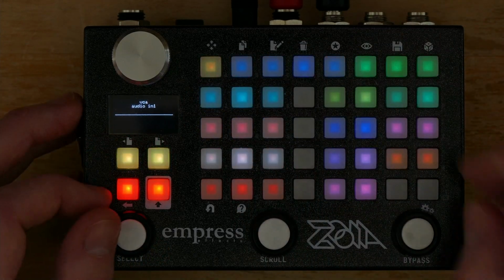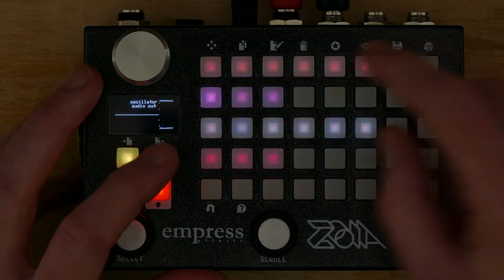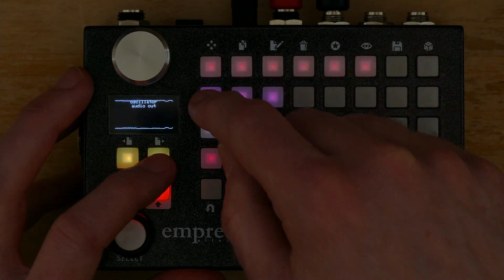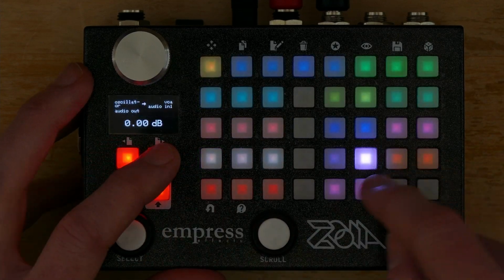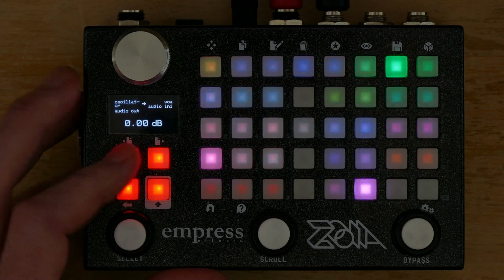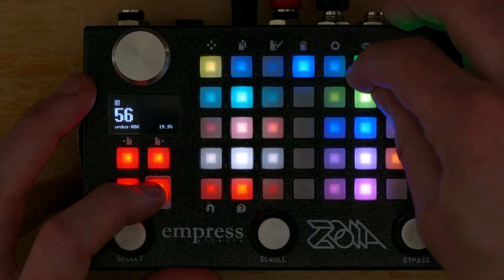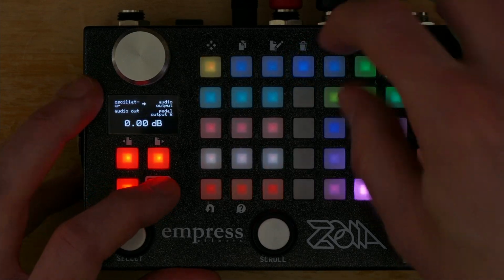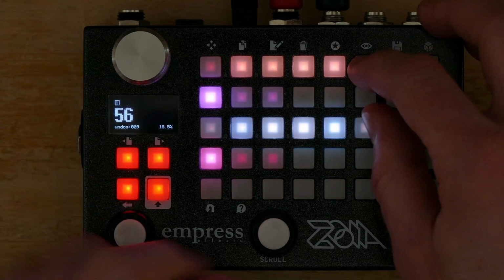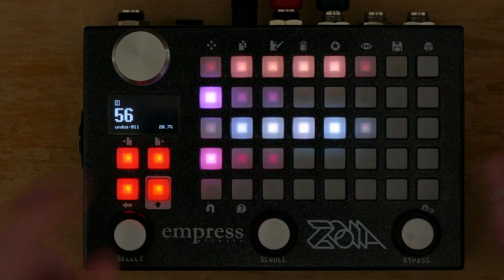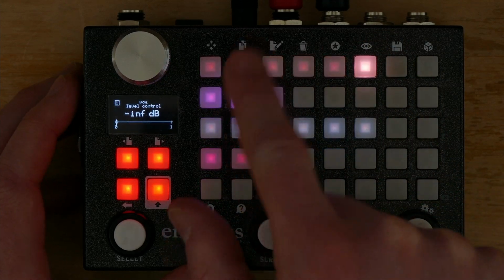The first VCA will take the input from the first two oscillators, the second VCA from the last two oscillators. I'm going to remove the direct links between the output and the oscillators. And then I'm going to control the volume of these VCAs with the two ADSR envelopes. I'm patching the output of the ADSR into the VCA level control.